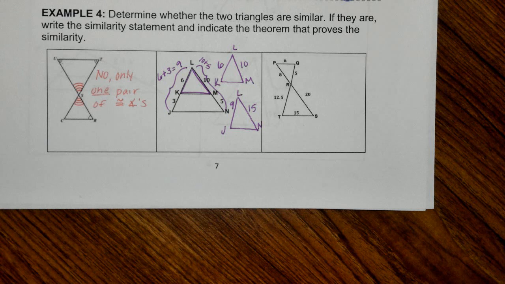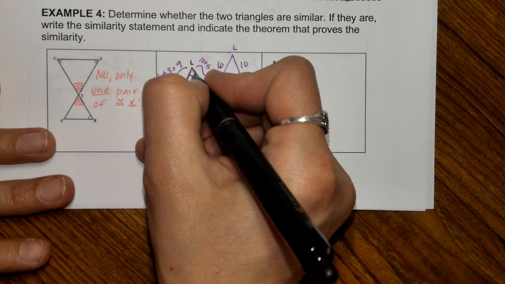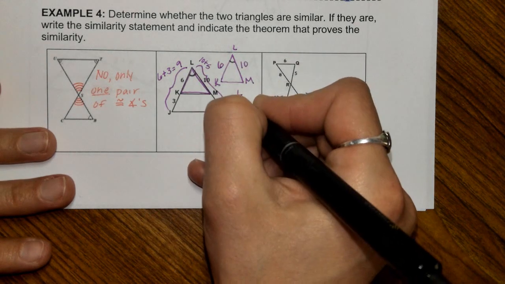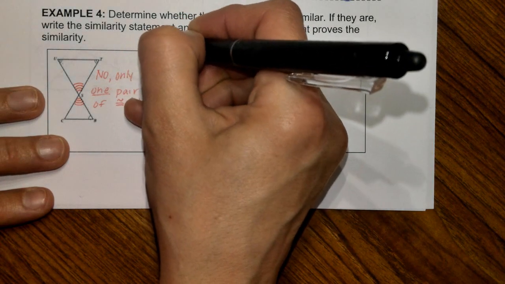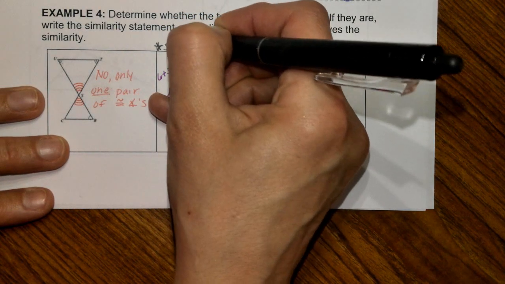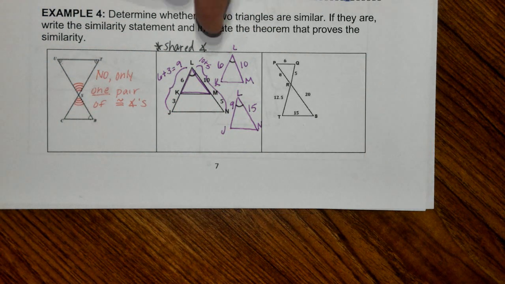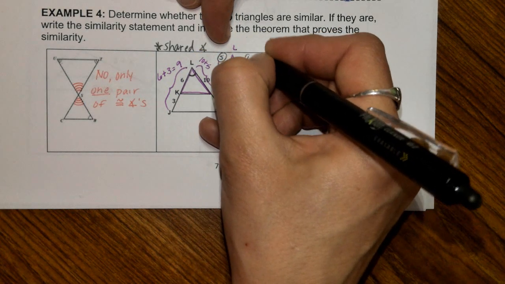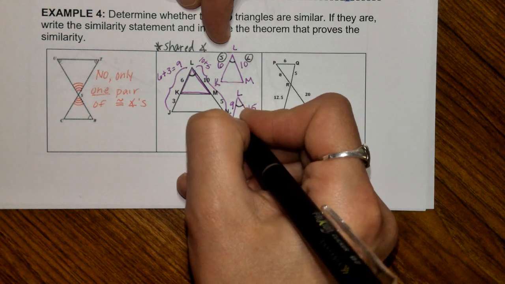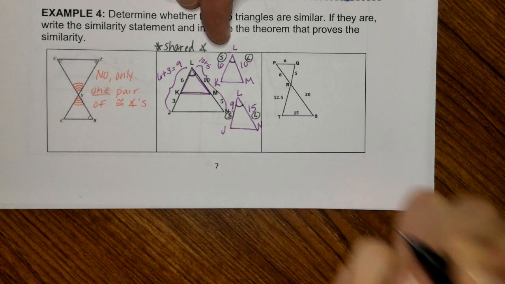Now, we do have this shared angle. So angle L is going to be a congruent angle, a shared angle. So we just need to look at our small and large sides and see if they come down to the same ratio. So this is our small side and our large side. Down here on the other one, small side, large side.